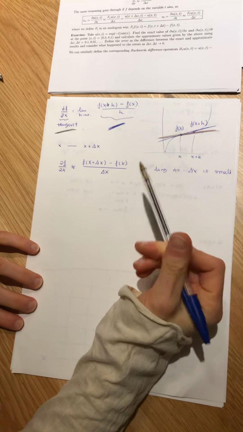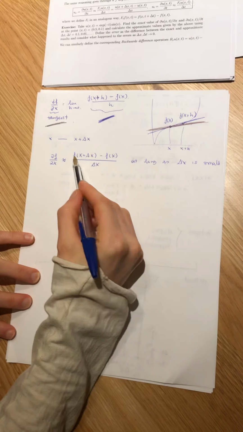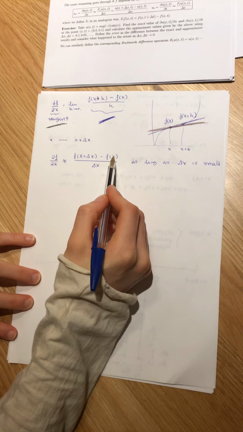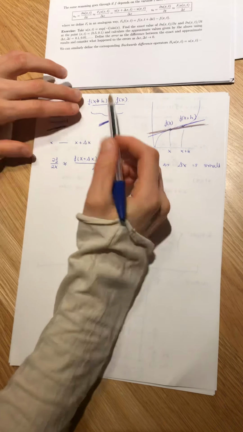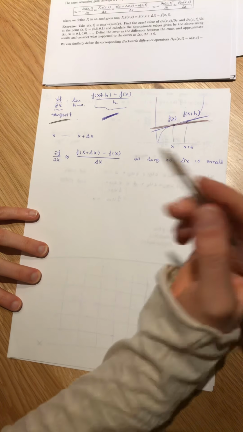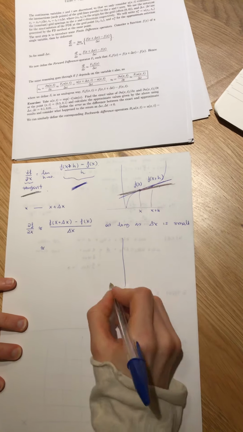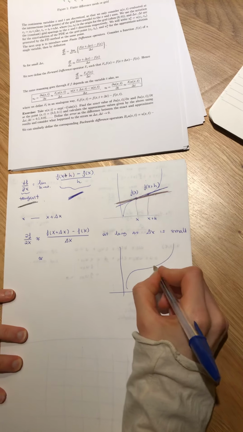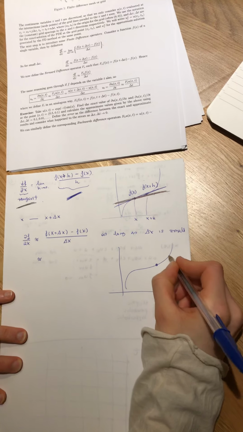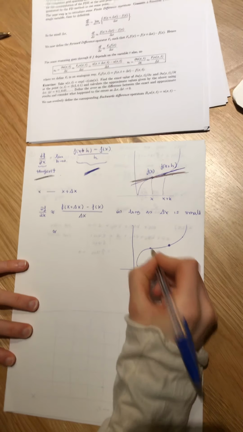Okay, and then, let me check. So this is one of the definitions of this. But we can also approximate this tangent with a different form. Instead of taking this point, we're going to take this point.